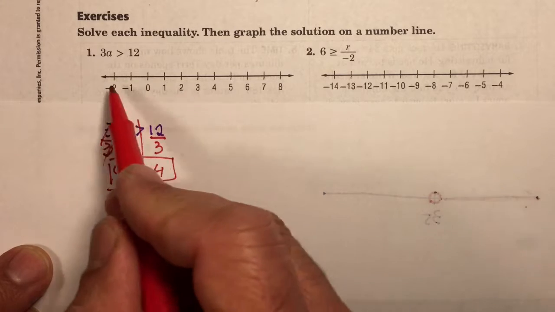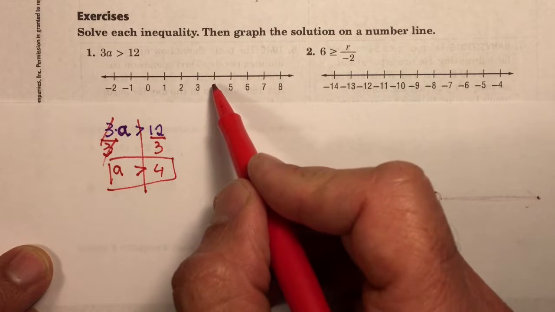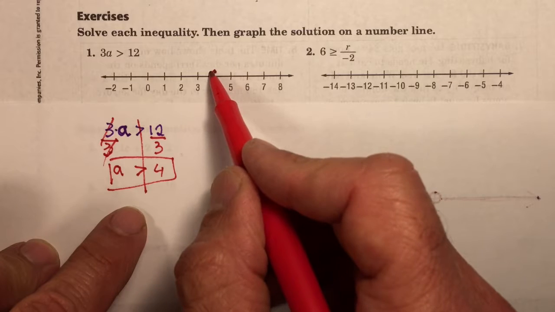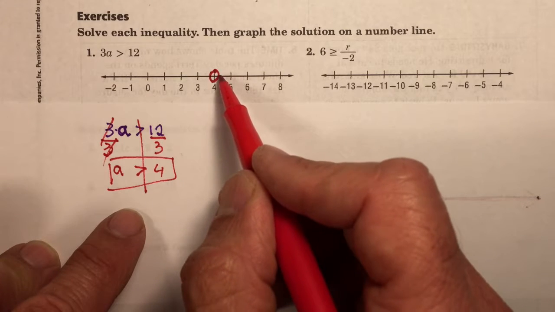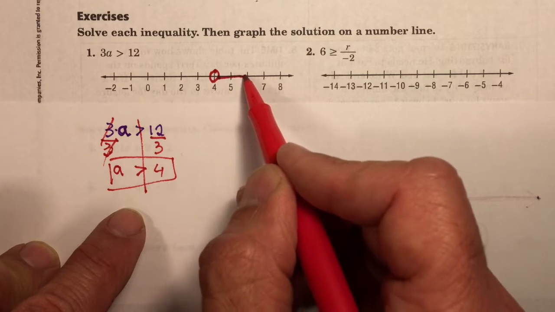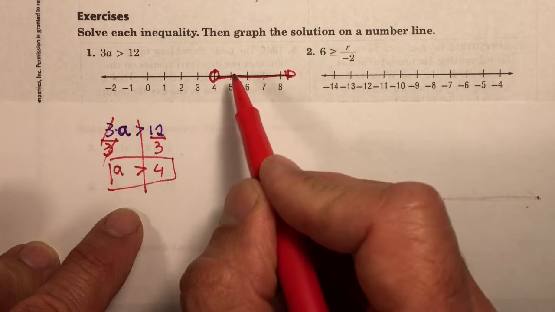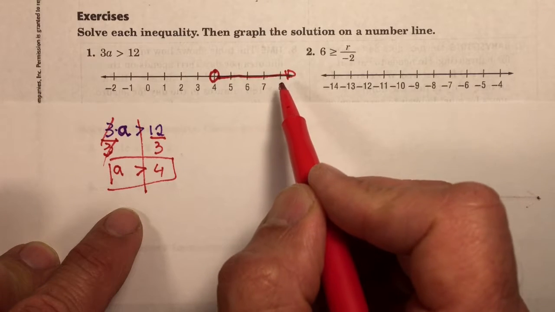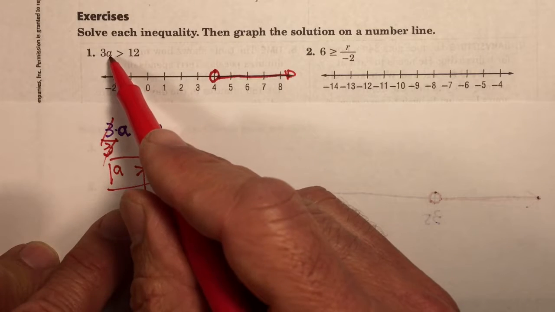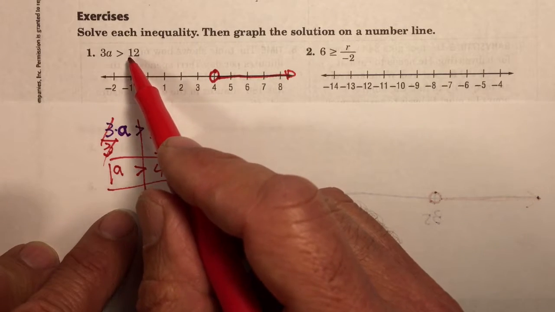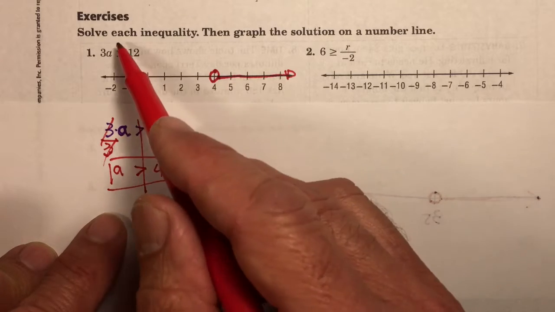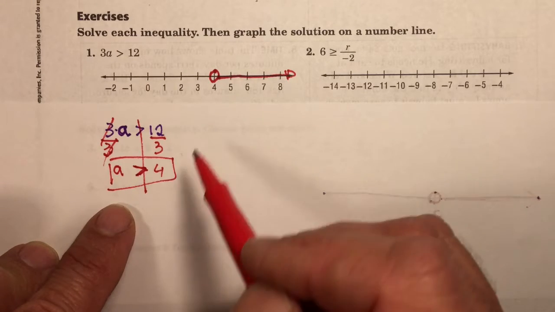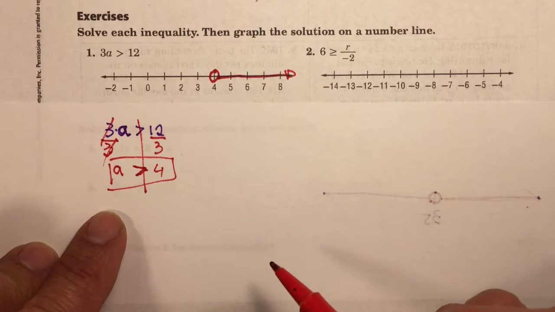So on my number line, I look for the 4 here. Here's 4. Since it's greater than, it cannot be 4. Since it cannot be 4, I make a hollow dot here and go to the right. It needs to be greater than 4. All these numbers, 5, 6, 7, 8, are good to plug in, and you're going to satisfy this inequality. If you choose 4, it's not going to satisfy because this needs to be greater. But these numbers to the right, all of them are going to satisfy this inequality.